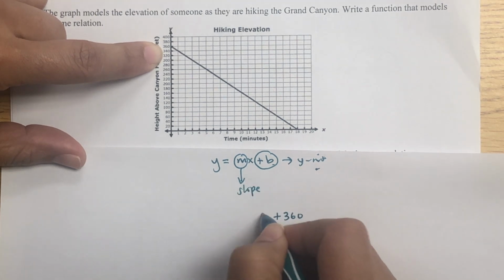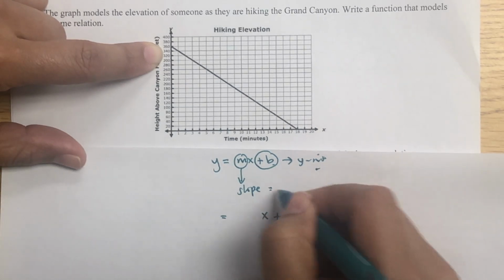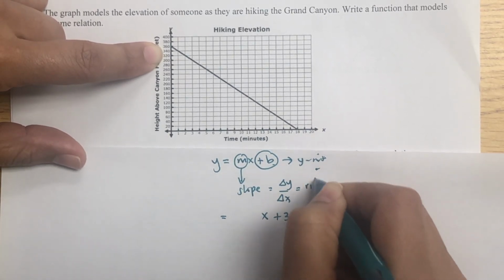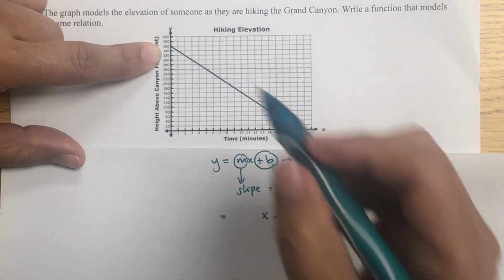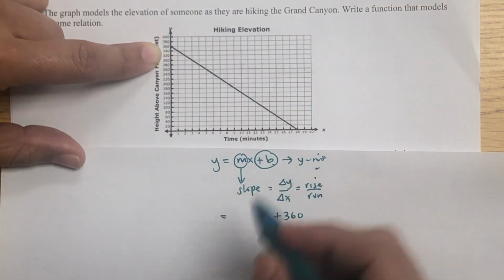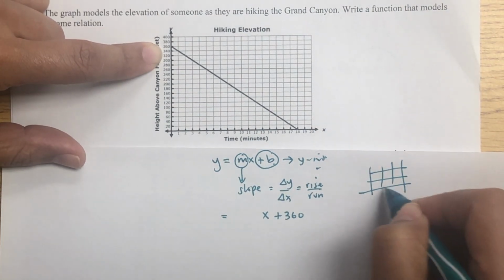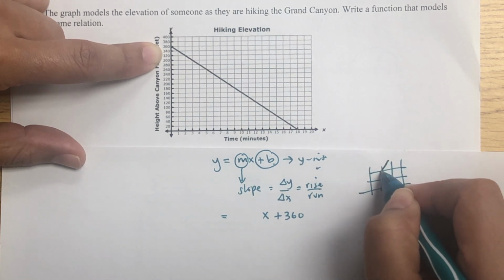Now I'm bringing down this x. I need to find out whatever my slope is. Now what's my slope? Change in y over change in x, or rise over run. Okay, so find two corners. Listen, a corner, let's be clear. If these are my boxes in here, a corner is wherever the line goes through, like see right here, that's a corner.